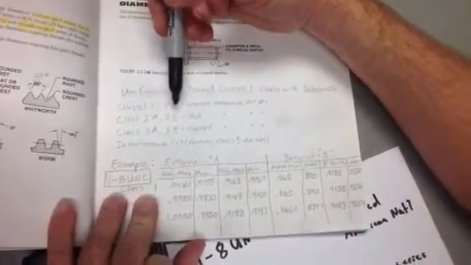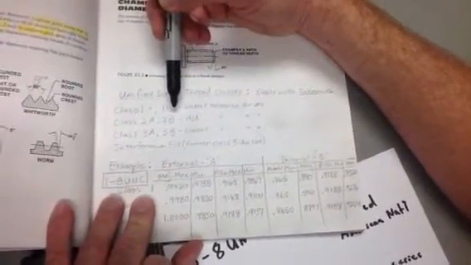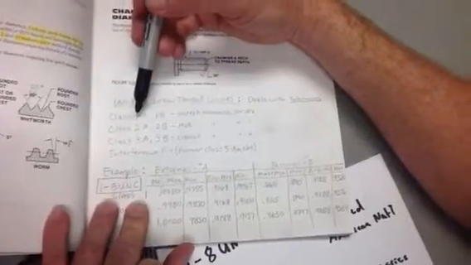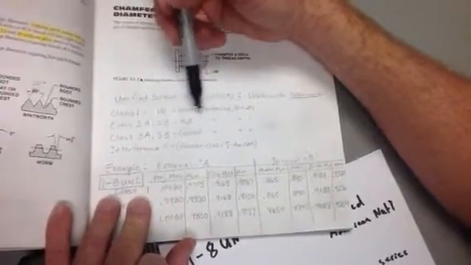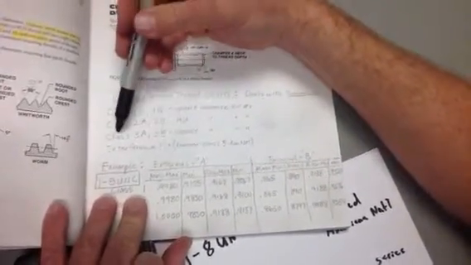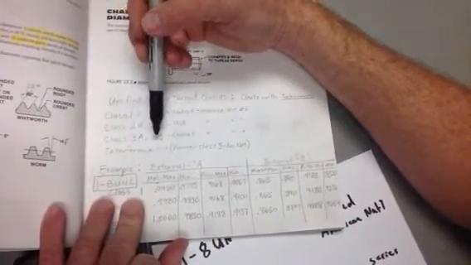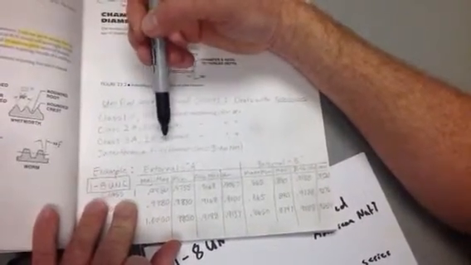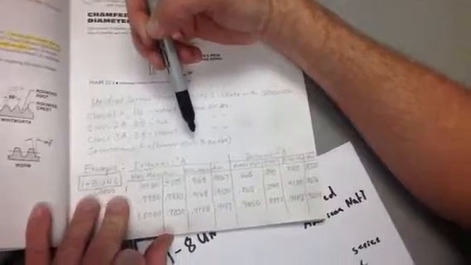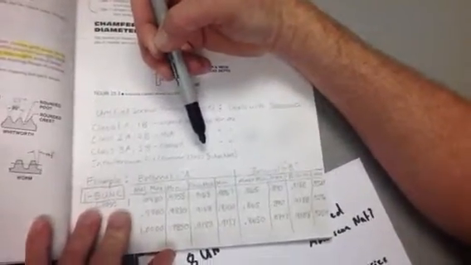A is for external, B is for internal. We'll talk about that a little more at the end of the thread note. But we've got 1 being the loosest, and then we come down here to class 3A or 3B. That is the closest fit. That's the tightest fit. Okay?